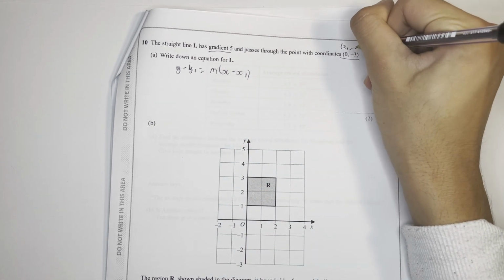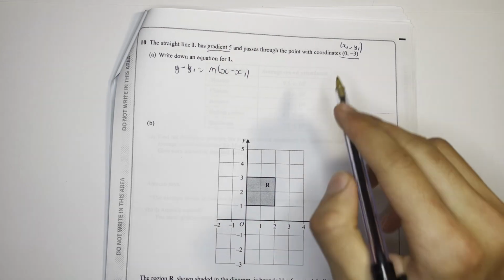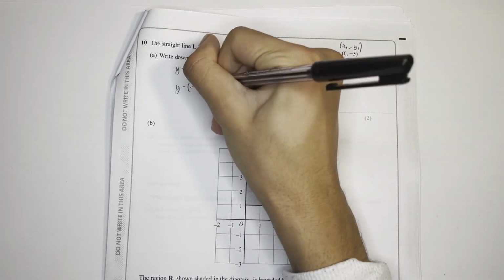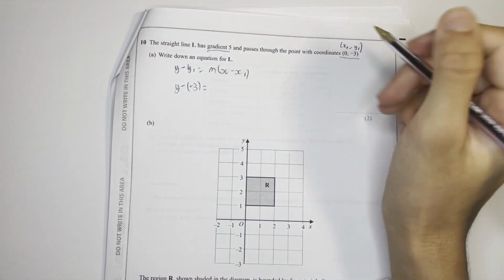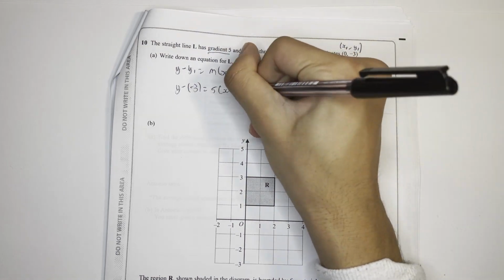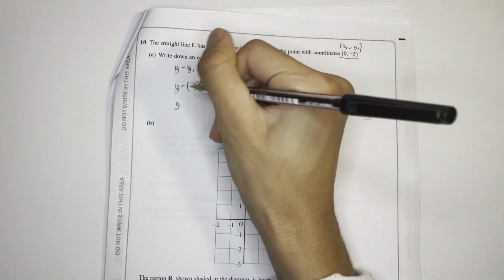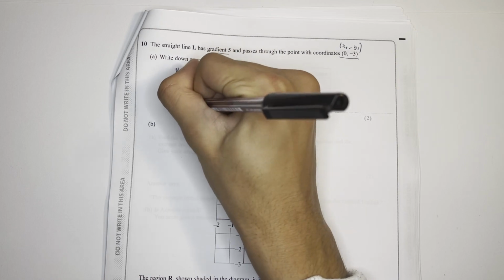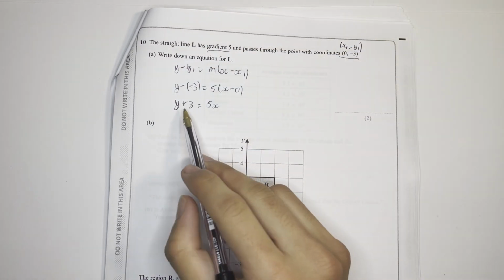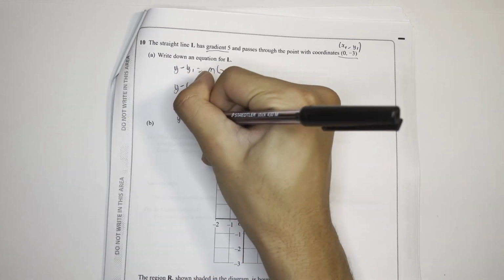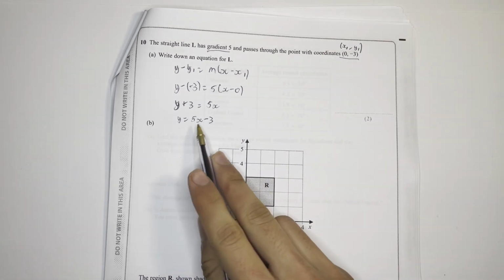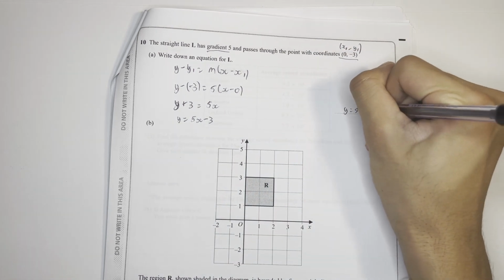So substituting these numbers in, you have y minus y1, which is minus 3, is equal to m, 5, times x minus x1, which is 0. The two negatives cancel out, giving us y plus 3 is equal to 5x, and you subtract 3 from both sides, giving you the general mx plus c form, y equals 5x minus 3.